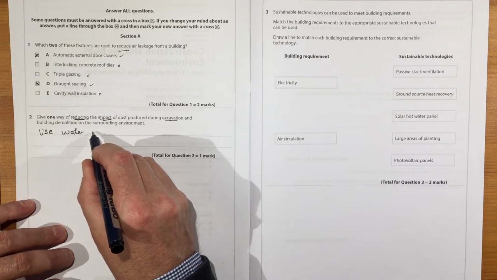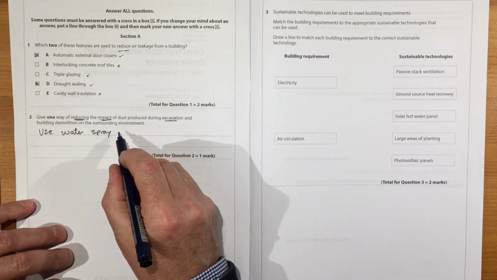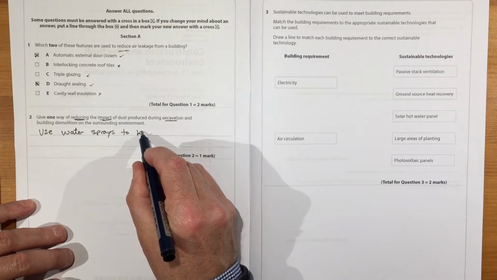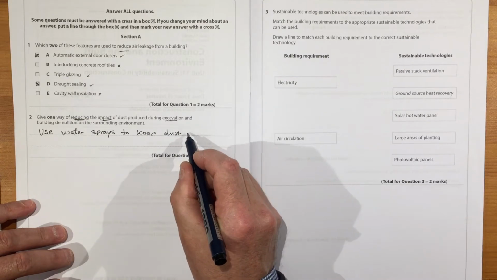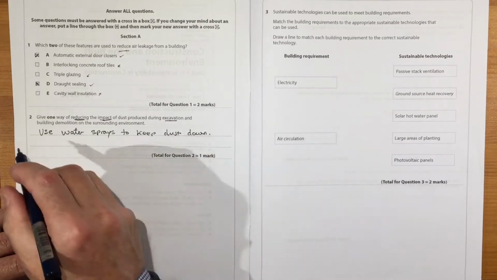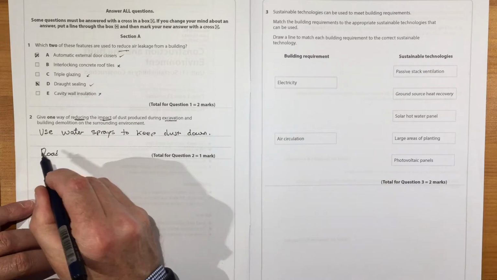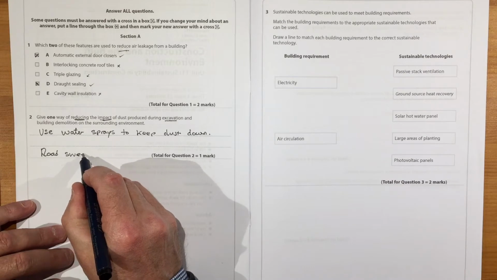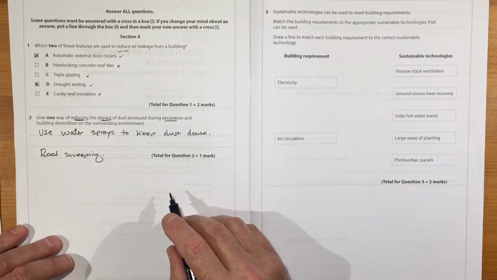water sprays to dampen down, sprays to keep dust down. Okay, and you could use a road sweeper, road sweeping. That would be okay, as long as they're common sense answers.